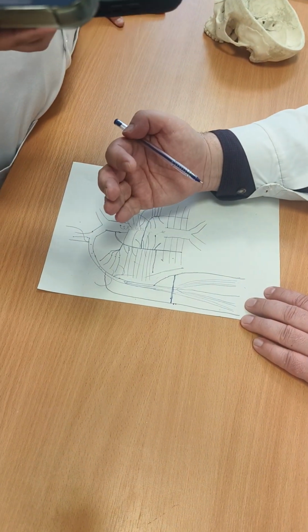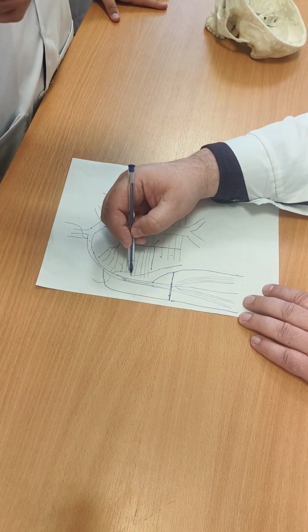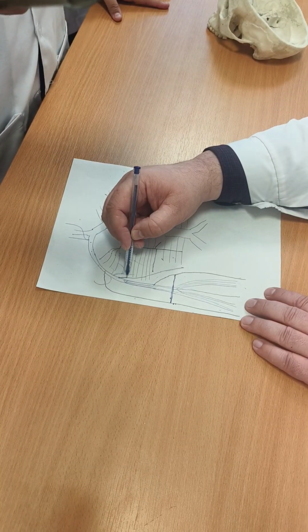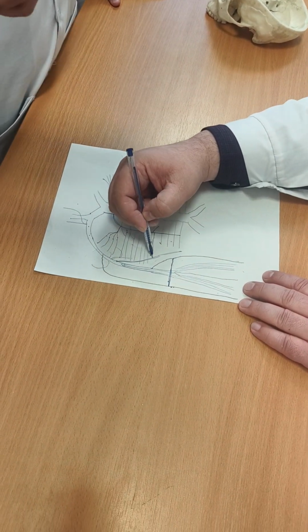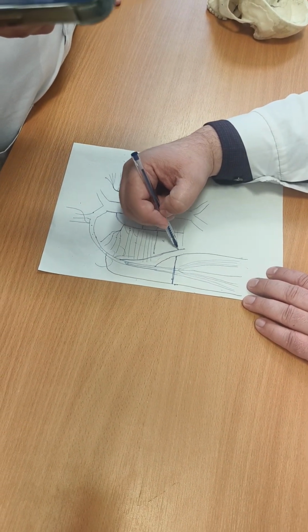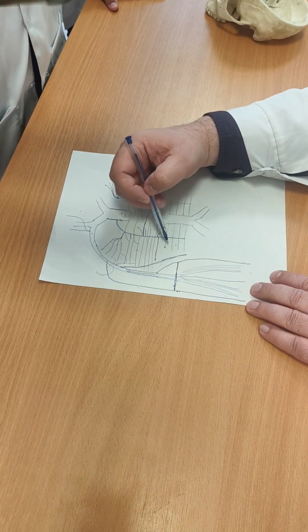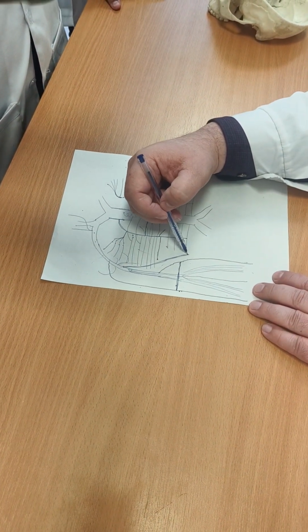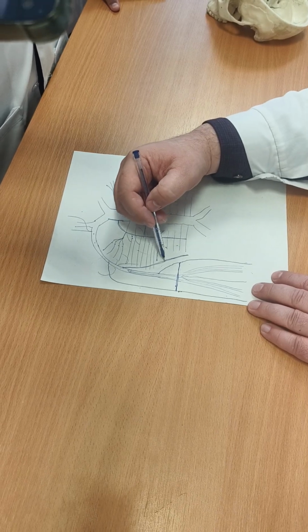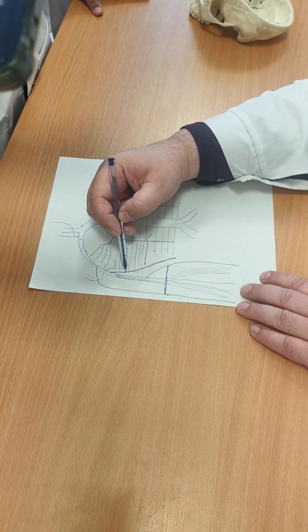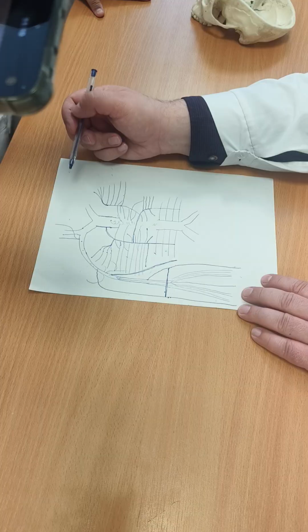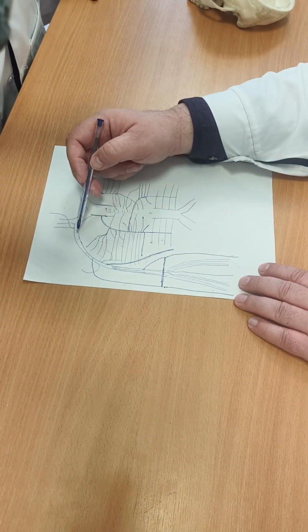We have the same artery, and vena thoracica lateralis opens into axillary vein. New word for you, thoracoepigastric vein. It starts from the subcutaneous venous plexus on the anterior abdominal wall, and thoracoepigastric goes to lateral thoracic, and lateral thoracic into axillary.